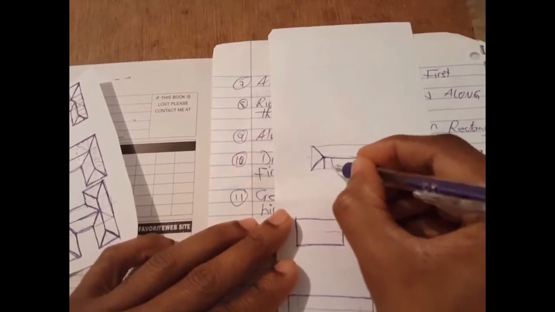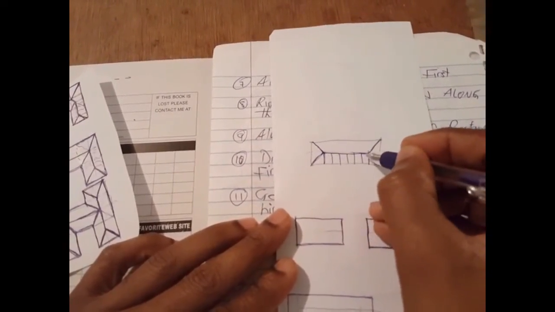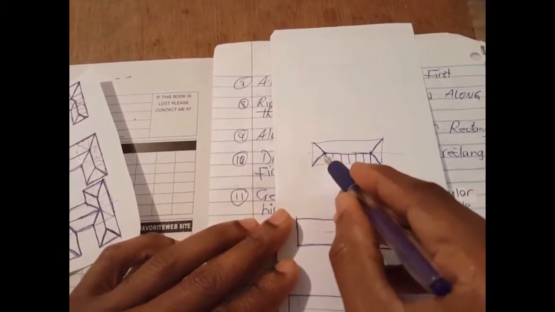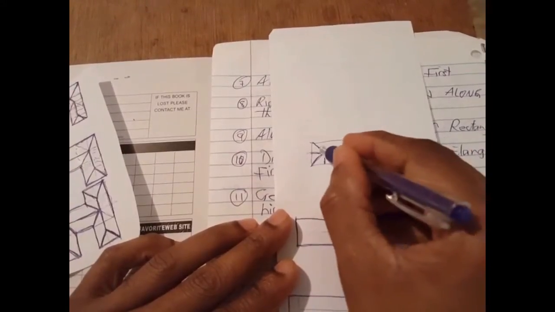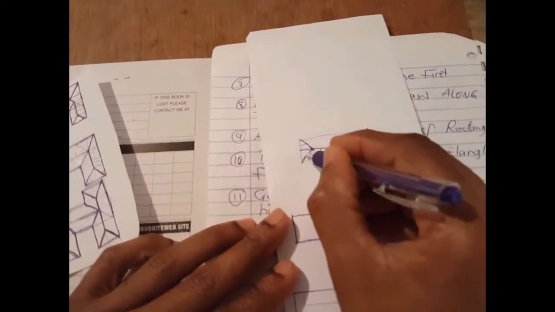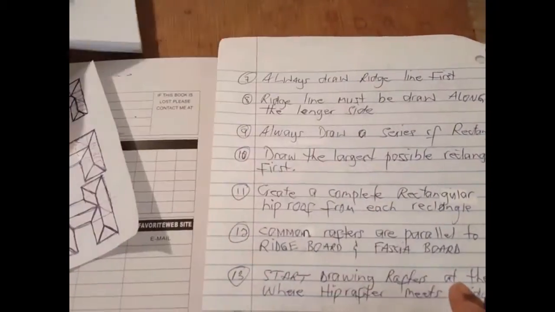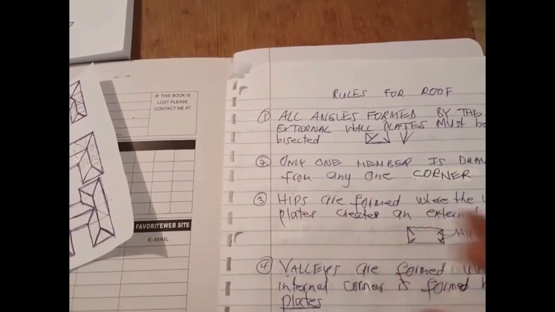Then we would space these 600 millimeters apart on center. So start here at this point. On the other slope side, we also start here, then measure our way out to the end. Very important. So that is basically that. Once we apply these rules, we should be good.